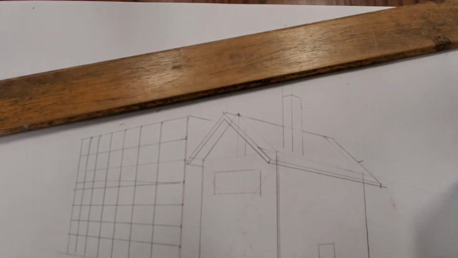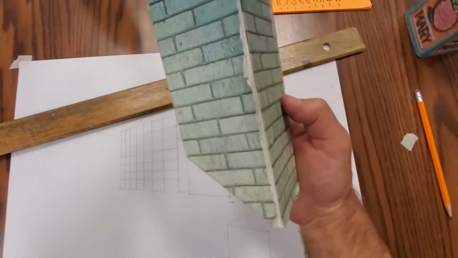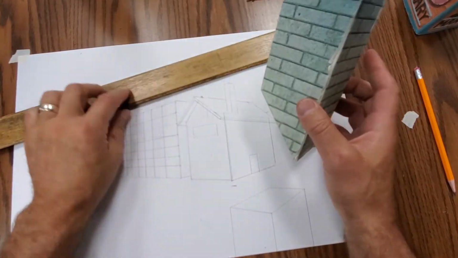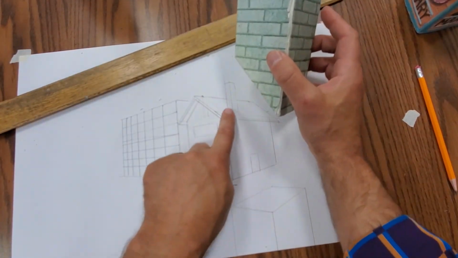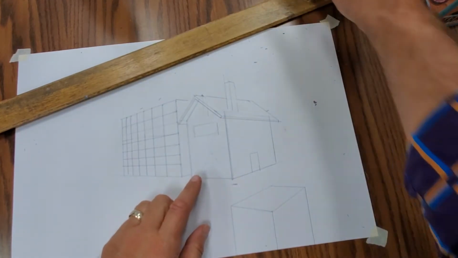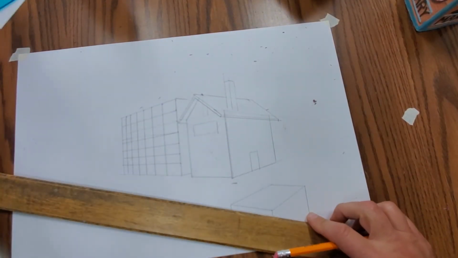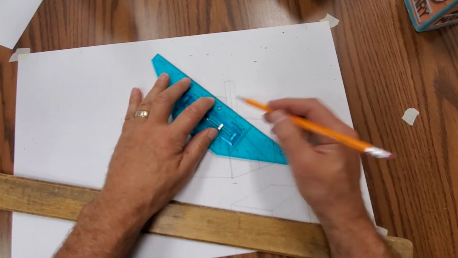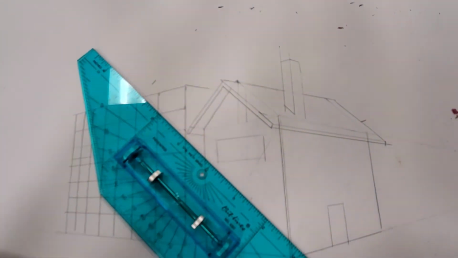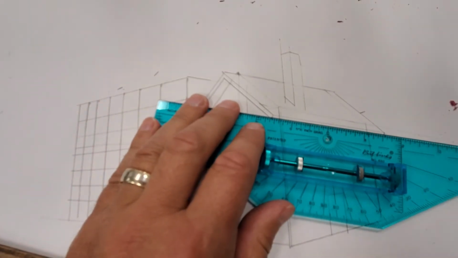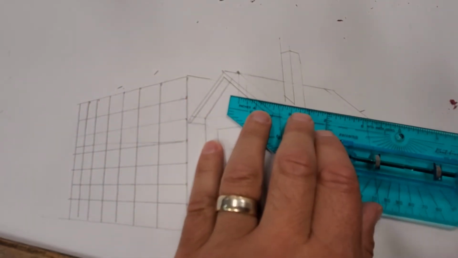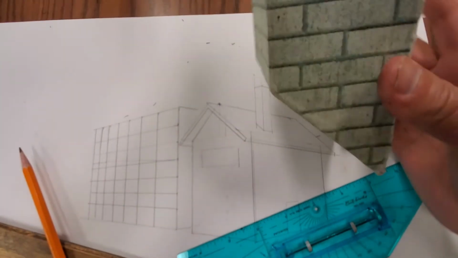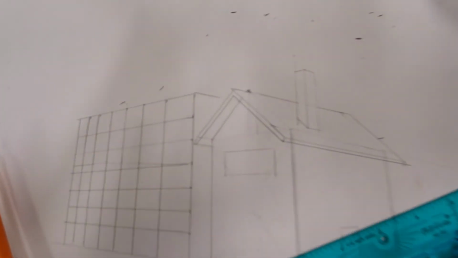Now, the part that's a little tricky is where the chimney meets the roof, okay? Here's a chimney that I have a little sample. You can see this chimney has got an angle right here. So I need to show that angle right there, okay? So what I'm doing here is I'm gonna take, once again, the angle of my roof, slide it over, draw a line right there, okay? Now I'm gonna go back to this vanishing point and draw a line right there. And there's my chimney, which is cut on an angle. It looks like it slots into the roof, okay?